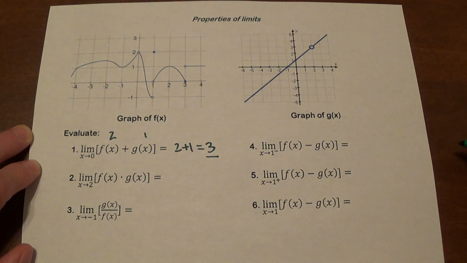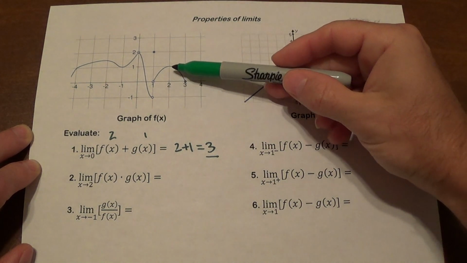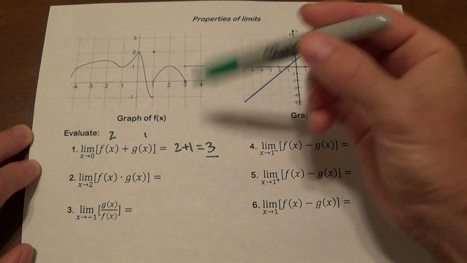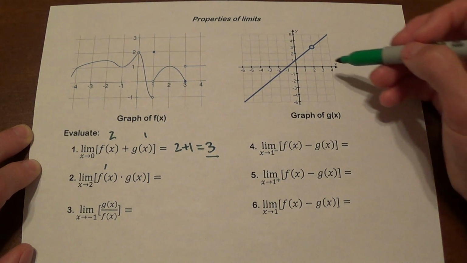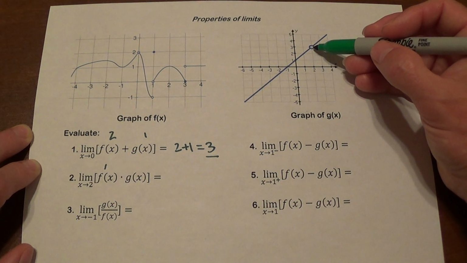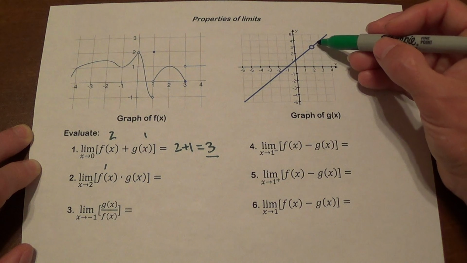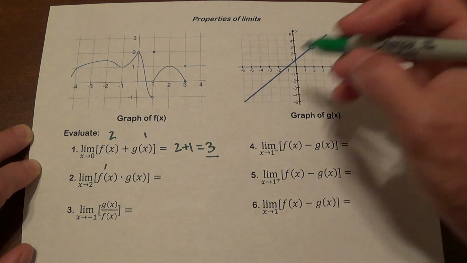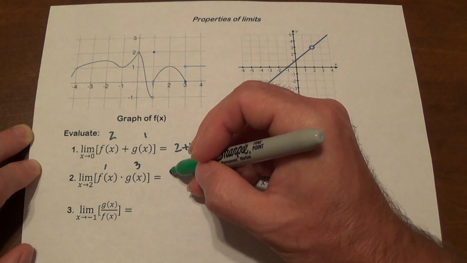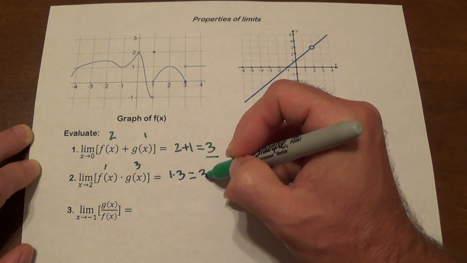The limit of the product of f of x and g of x as x approaches 2. As x approaches 2, f of x has a limit, it's 1. And g of x, as x approaches 2, there is a hole, but there is still a limit here, because on the left and on the right, the graph is heading towards the same value, so it's actually 3. So it's 1 times 3, which is 3.